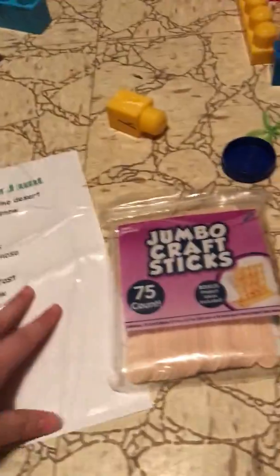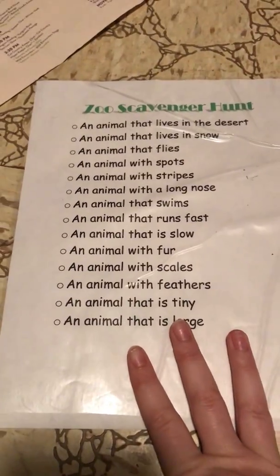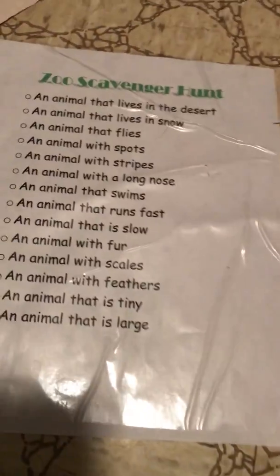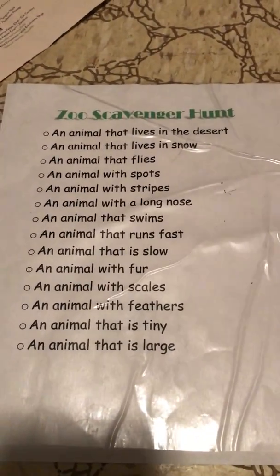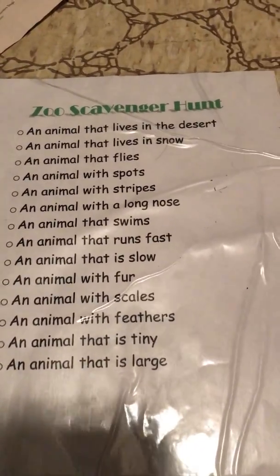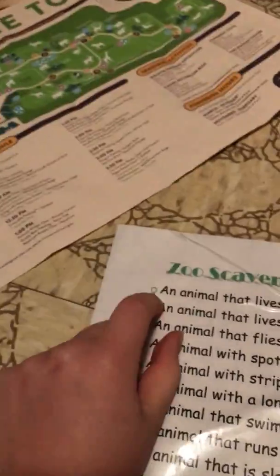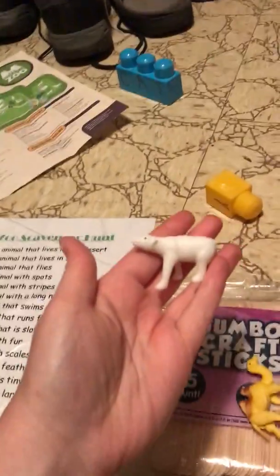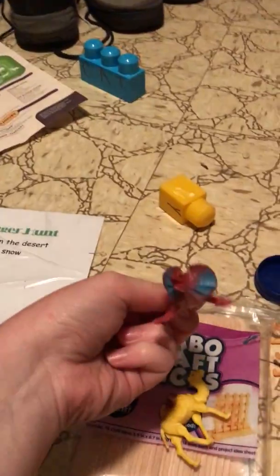I also have this. And this is just like a little scavenger hunt. Like, okay, can you find an animal that lives in the desert? And if they find one, like say, here's my camel. Okay, so where does the camel live? The camel lives in the desert. So they can check that off. What kind of animal lives in the snow? Polar bear, can you find it? Which one has scales?